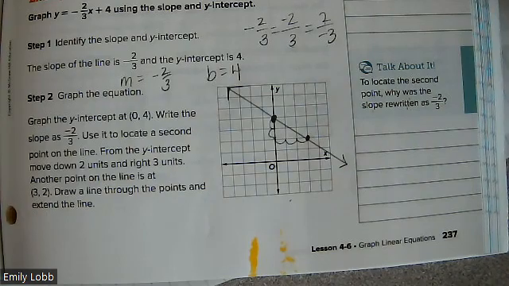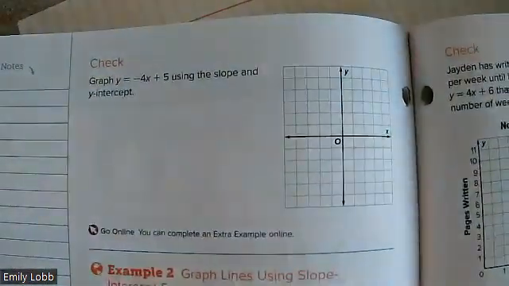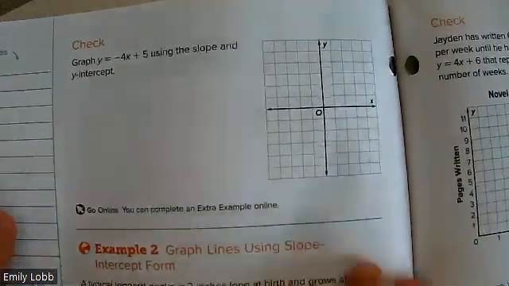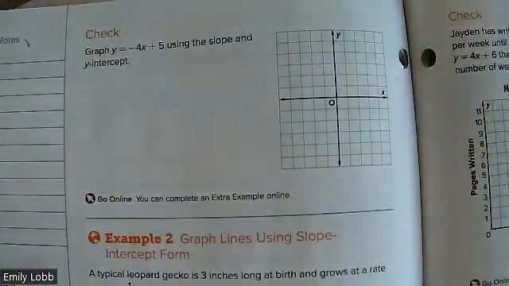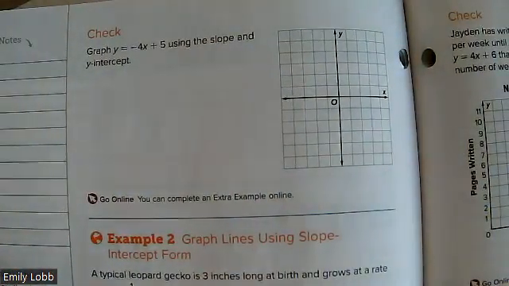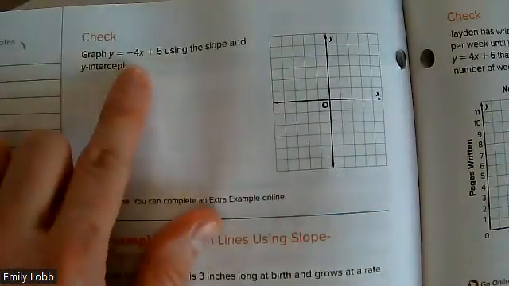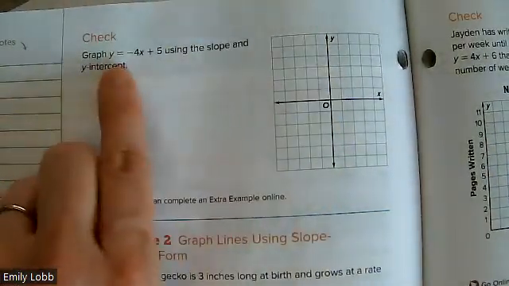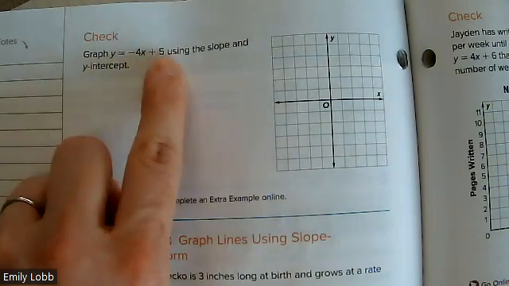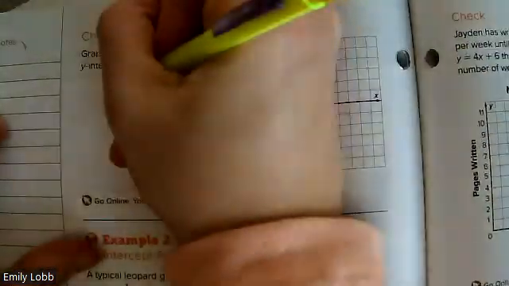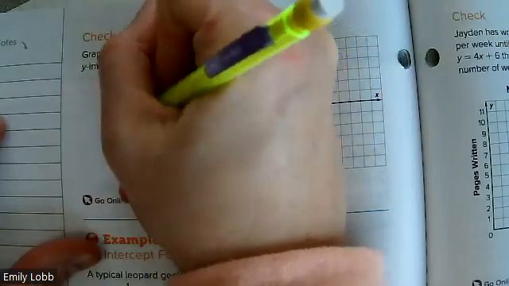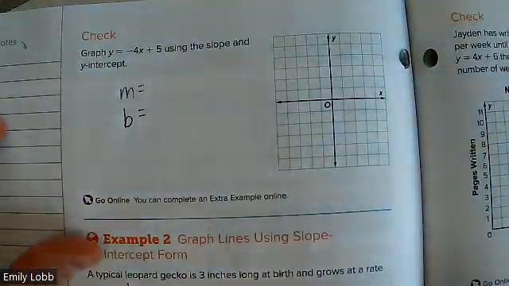Questions about example 1? So you're ready to check? Part of it, just like yesterday, except this is one more step added on, right? Being able to graph from this. Using the slope and y-intercept, graph this line. So figure out what your slope is. Figure out what your y-intercept is.